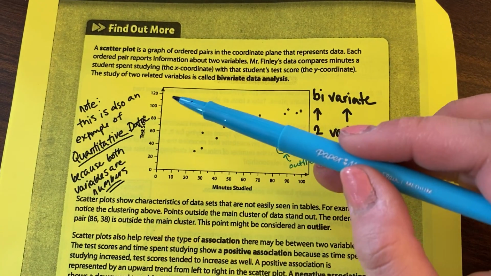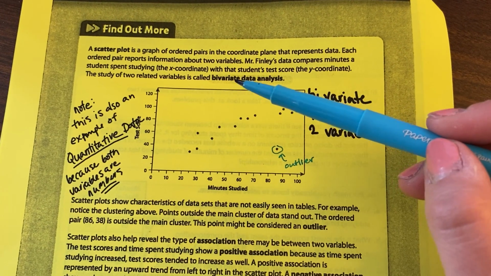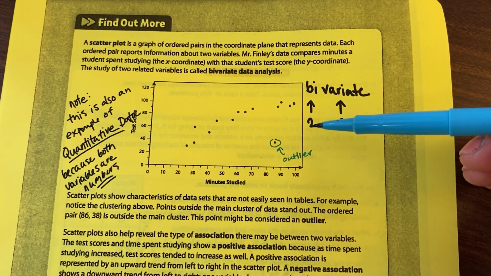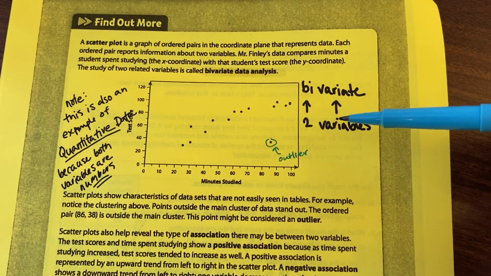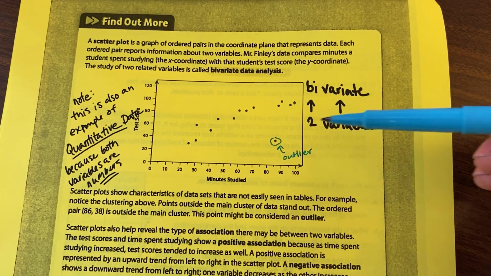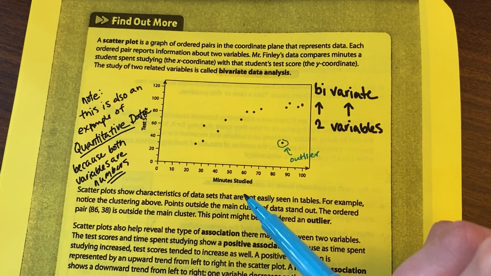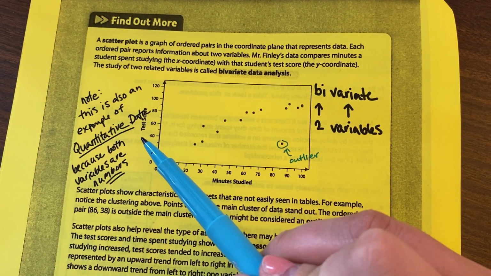It says that the study of two related variables is called bivariate data analysis. We know that bi means two, like a bicycle, and variate is like variables. So bivariate means there's two variables. In our example right here, minutes is a variable and test score is a variable.